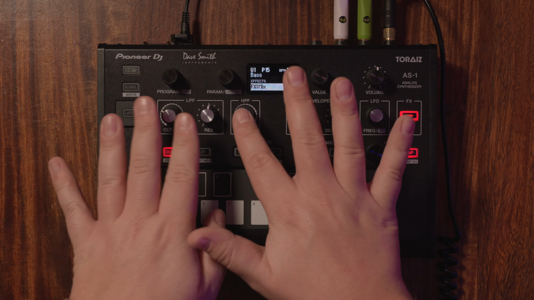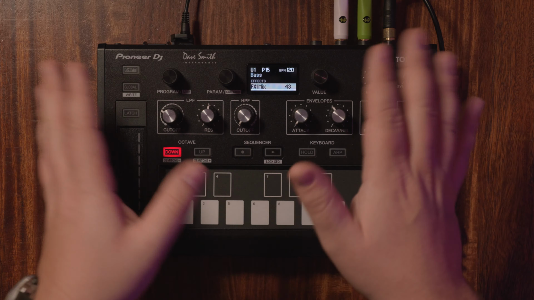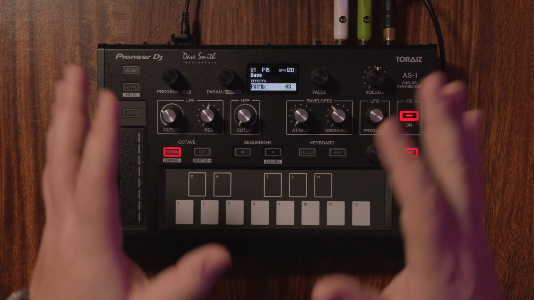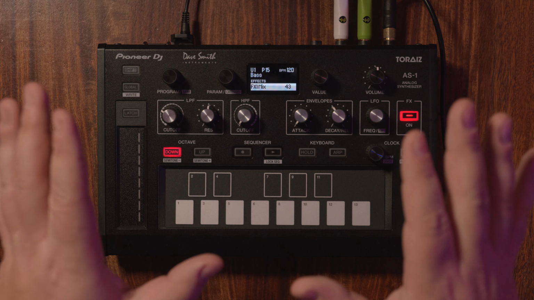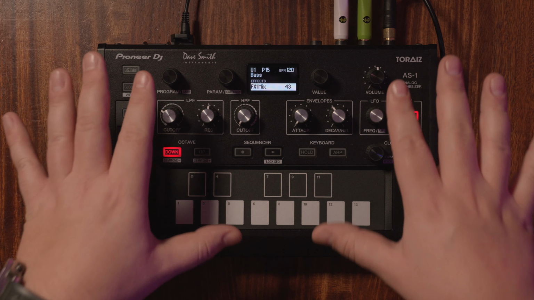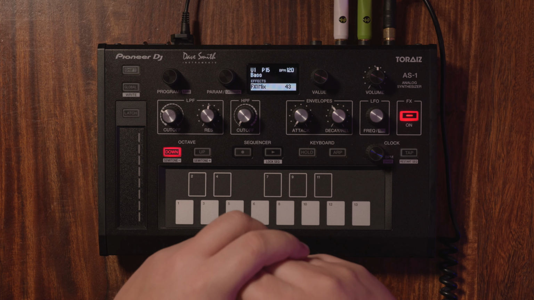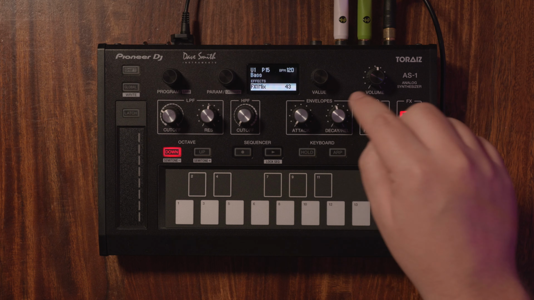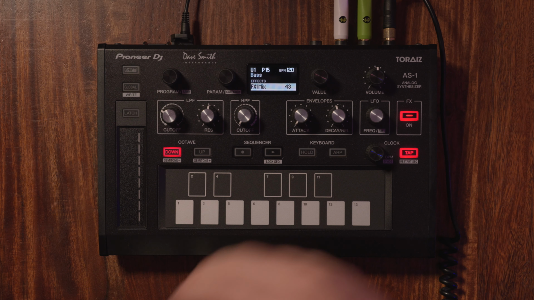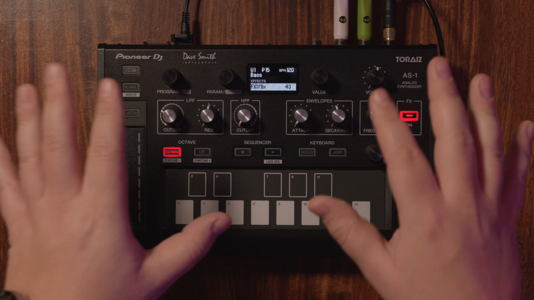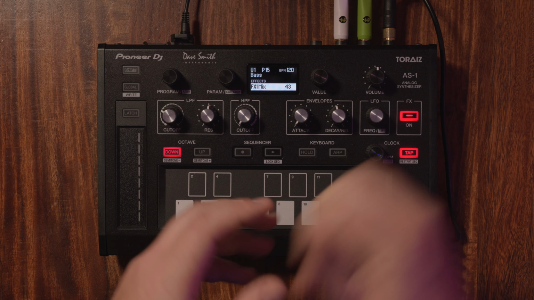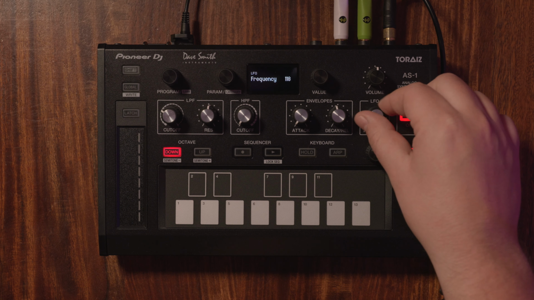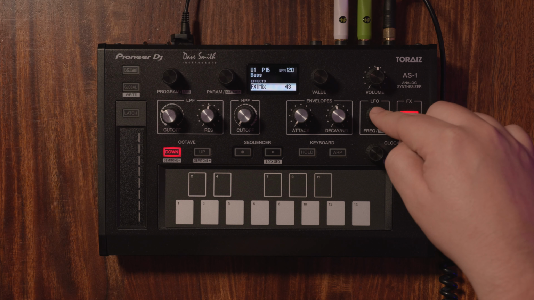So this is the filter section, and it's quite easy because the AS1 was intended for DJs, but don't get too frustrated with the layout. It's actually quite great to program. On the right side we have the envelope controls, attack and decay/release, but these are for both the amp and the filter envelope. And on the right hand side, the last button is the frequency control for the LFO.